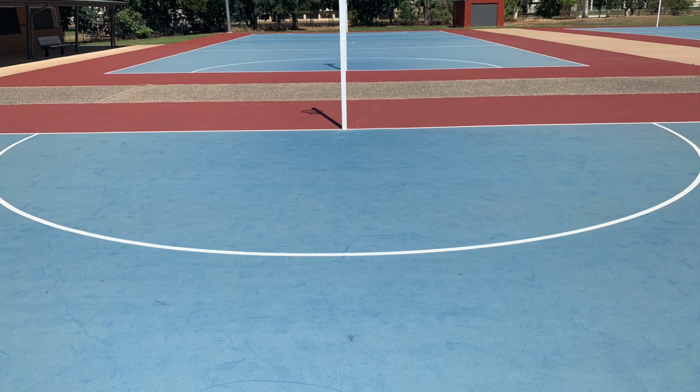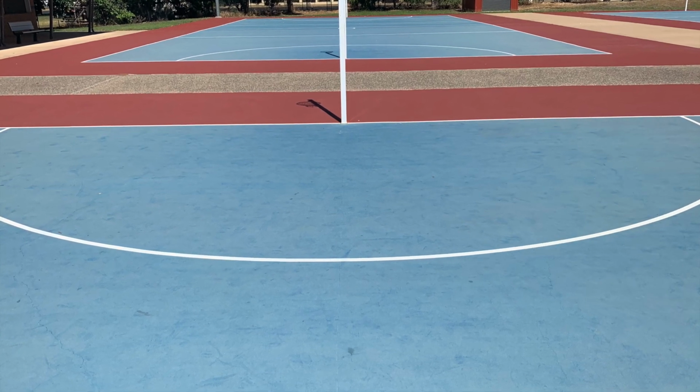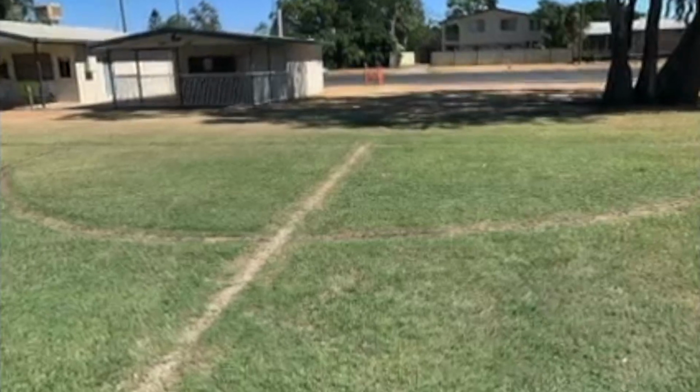Children may identify 2 semicircles at either end of a netball court, or they may find them on a soccer field.